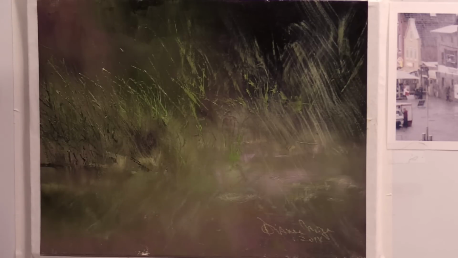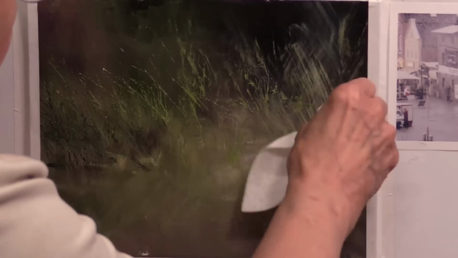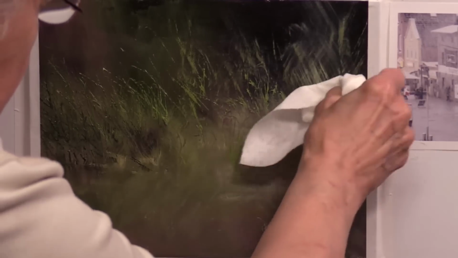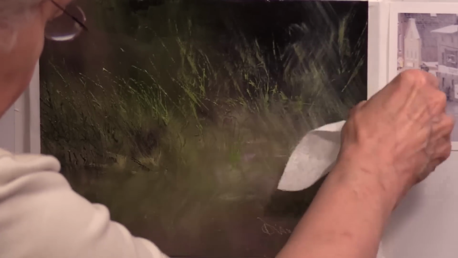Because in this darker part, I'm going to take the paper towel and give it just a little bit of a wipe down and blur it just a little bit. It's because you don't want your rain to look fake. There we go. You see, as I blur it a little bit, it begins to feel a little bit more like rain.